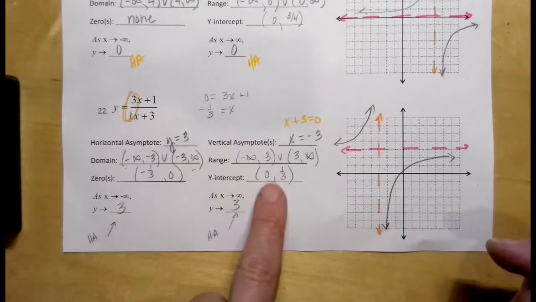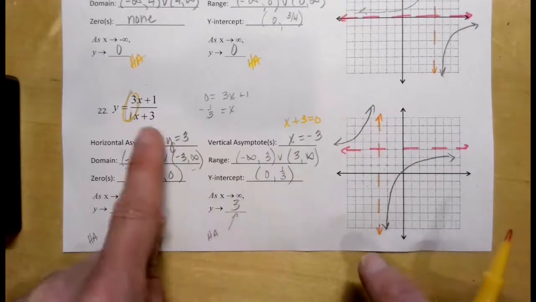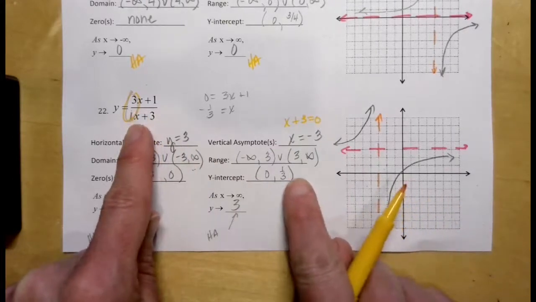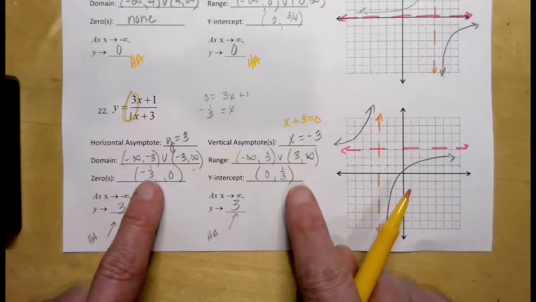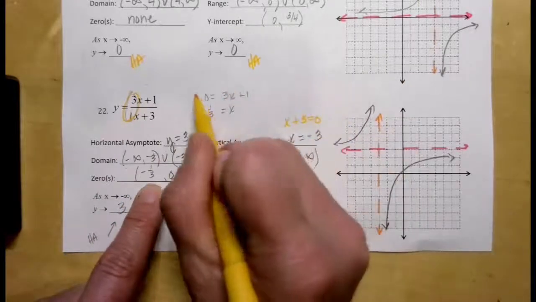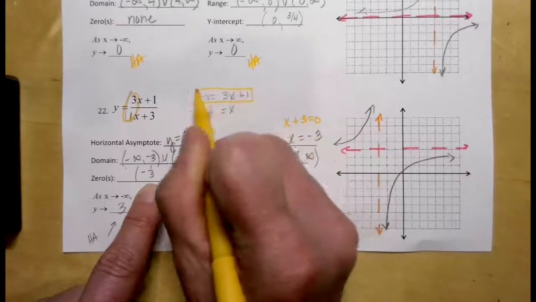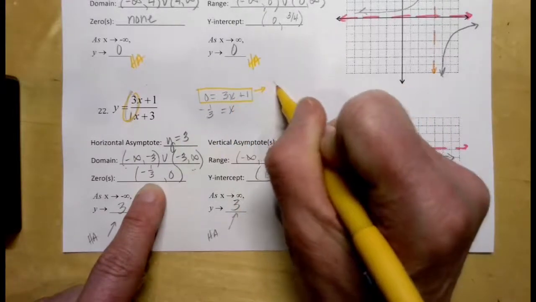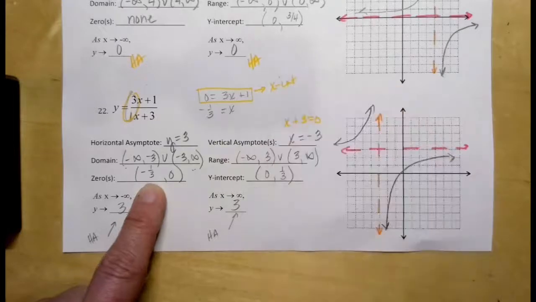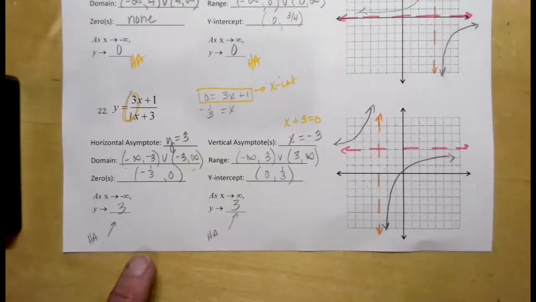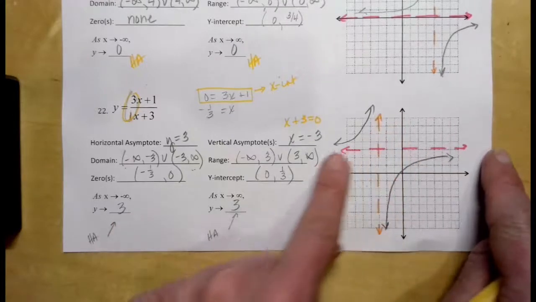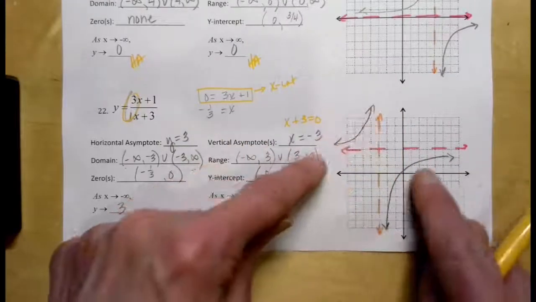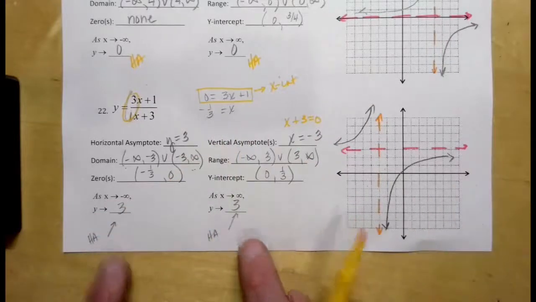My y-intercept is where I plug 0 in for x, and I can see I get a 1/3 out. My x-intercept is when my numerator is equal to 0. So I set my numerator equal to 0, and that's what gives me my x-intercept. Again, as x gets super, super, super big or super, super, super small, where's the graph going? Always running into and reaching out for and approaching your horizontal asymptote.